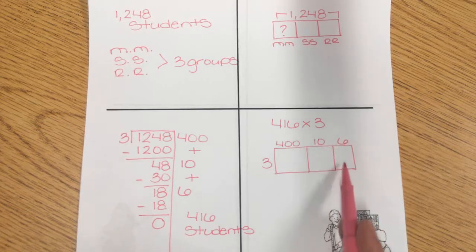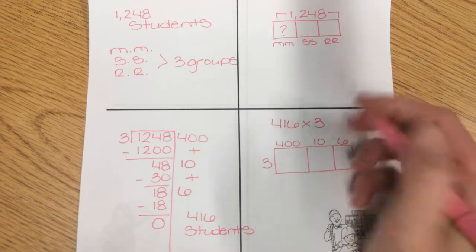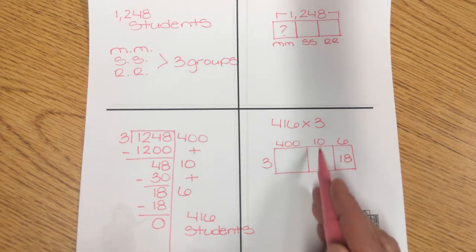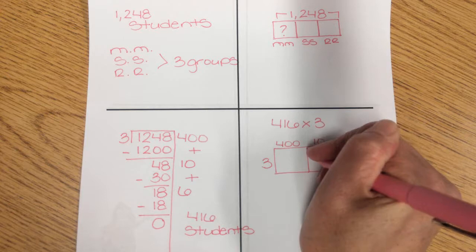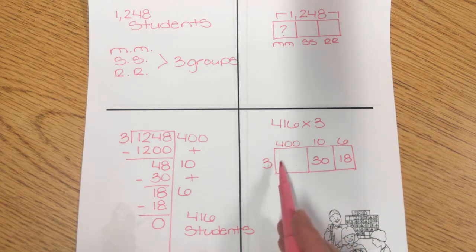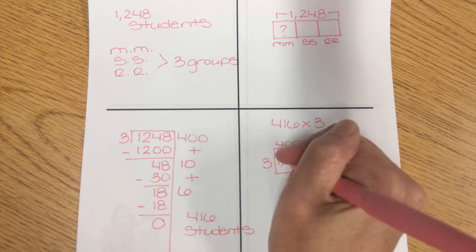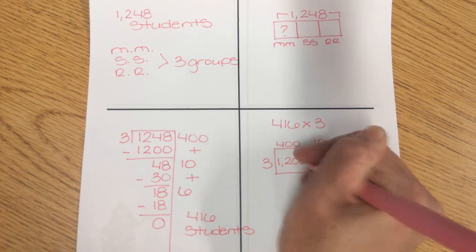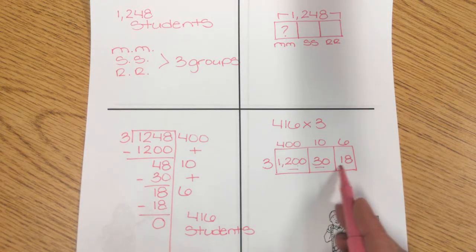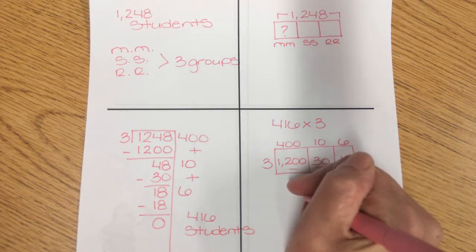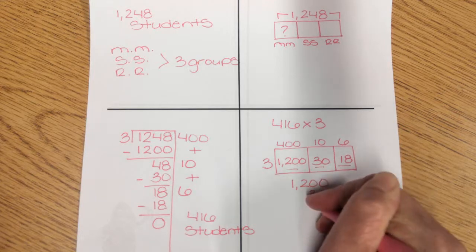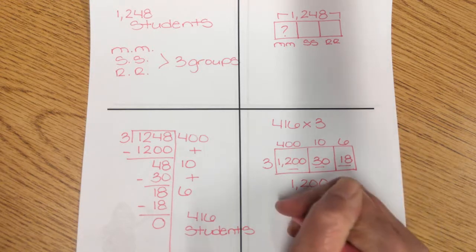3 comes over, meets my 6. 3 times 6 is 18. My 3 comes over, meets my 10. 3 times 10 is 30. My 3 comes over, meets my 400. That's 1,200. I need to add my partial products together. 1,200 plus 30 plus 18.